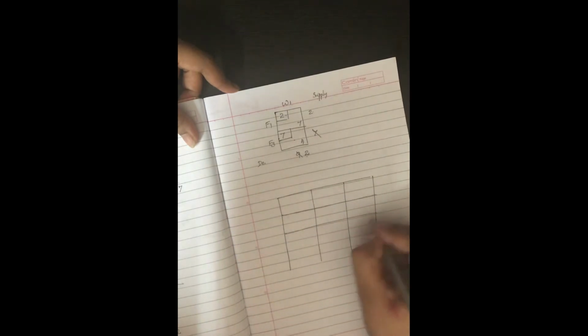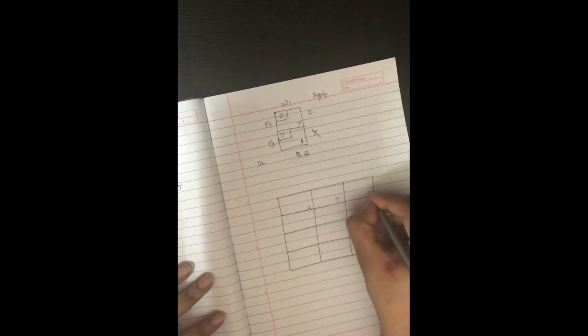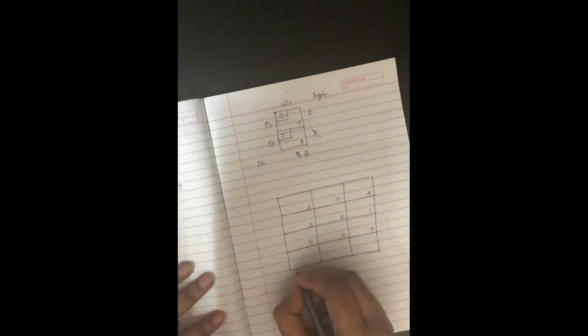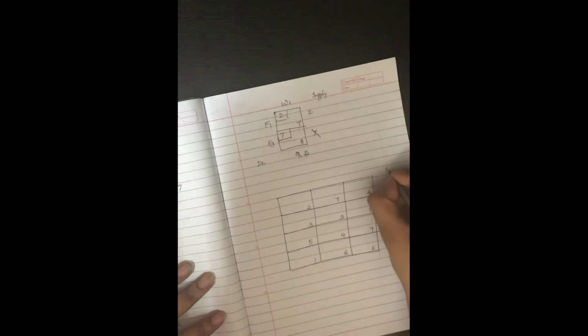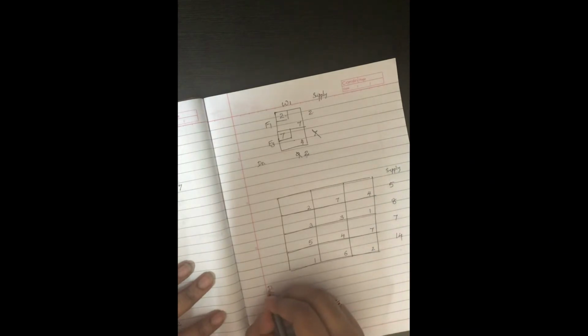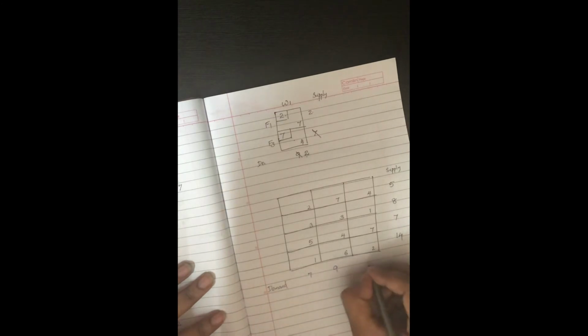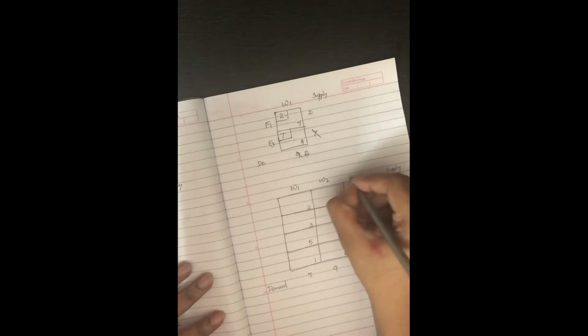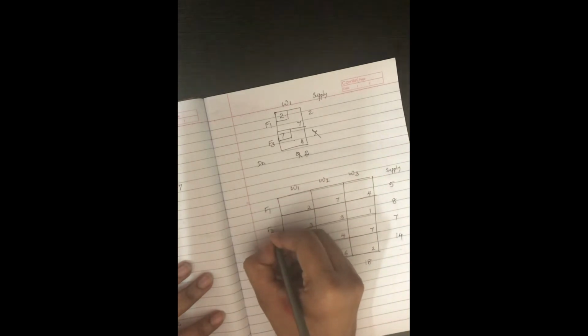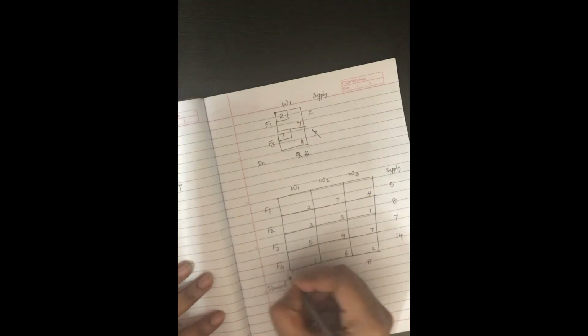Next step is to put this allocation in the question. Costs 2, 7, 4, 3, 3, 1, 5, 4, 7, 1, 6, 2, supply 5, 8, 7, 14, demand 7, 9, 18, with W1, W2, W3 and F1, F2, F3 and F4.